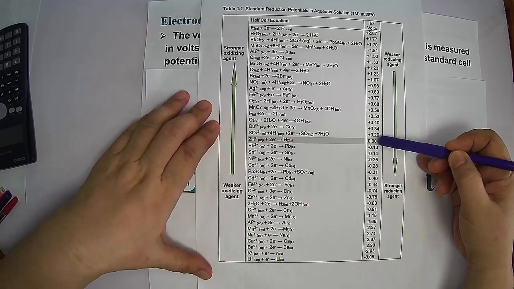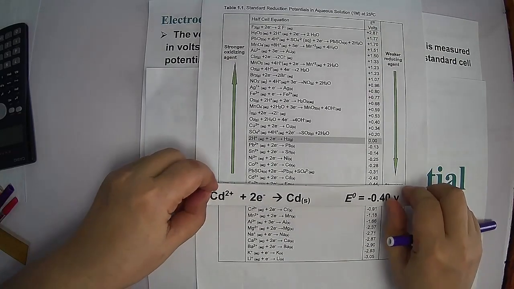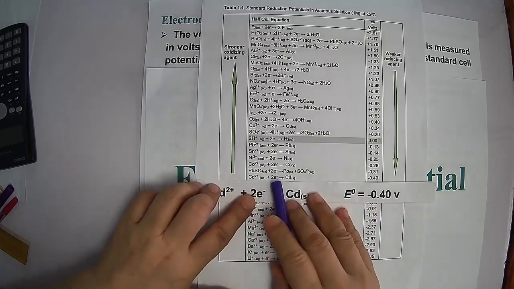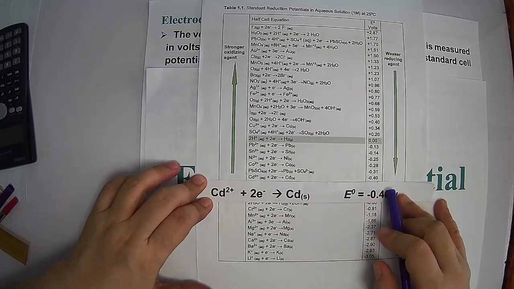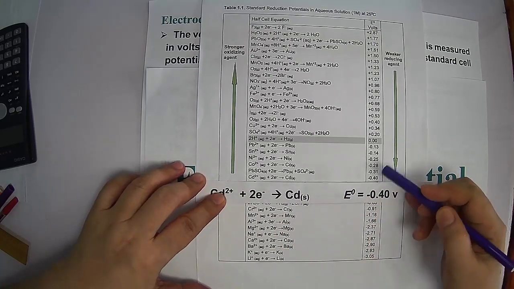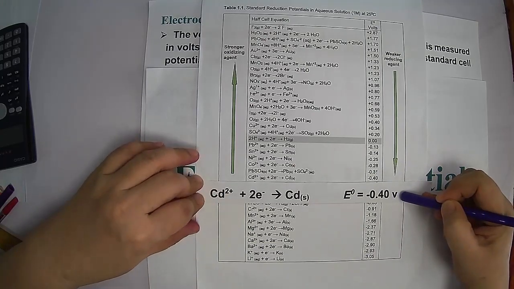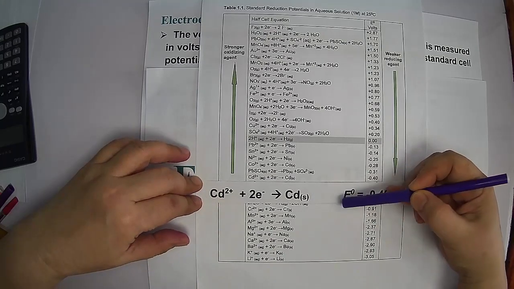For example, if we want to determine the potential of a cadmium half cell, in this table, the cadmium ion plus 2 electrons giving cadmium solid has a reduction potential of negative 0.40 volt. That is undergoing a reduction reaction.